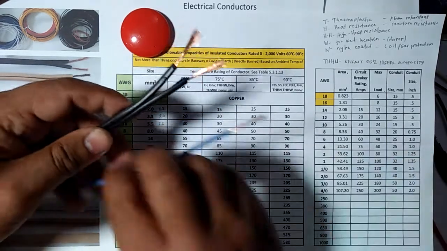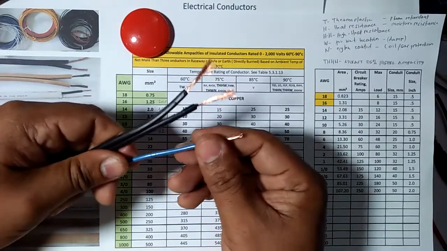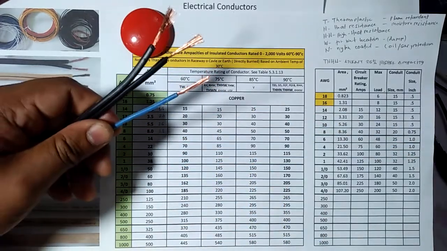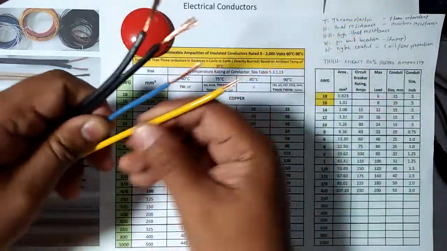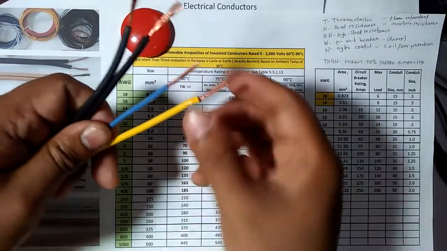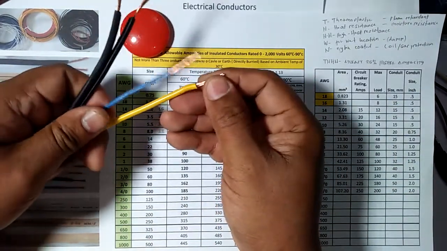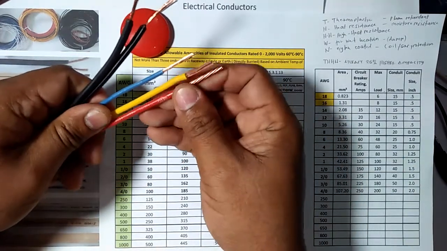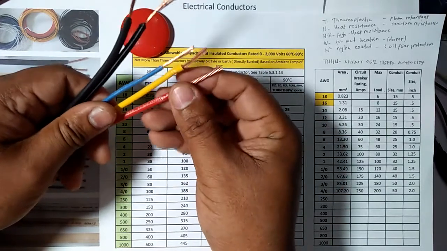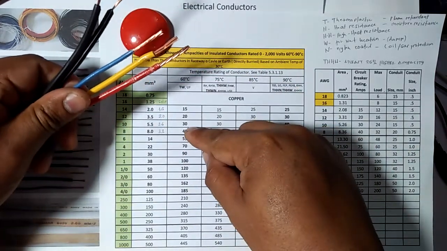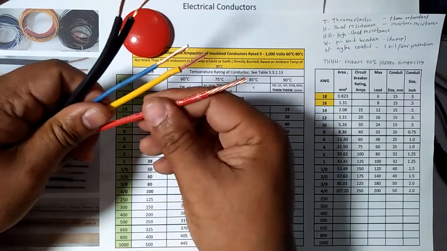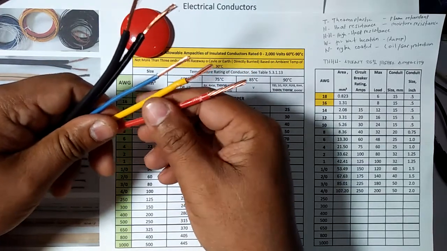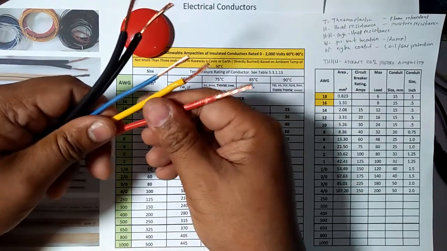Then we have this number 14 for lighting outlet circuit, and we have this number 12 for convenience outlet circuit, and this number 10 AWG or 5.5. This is rated 30 amperes, so it is good for heating equipment, heating and cooking equipment, and air conditioning unit.